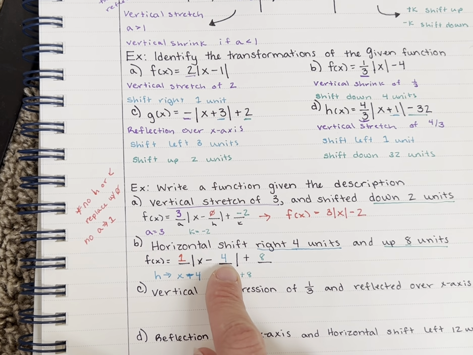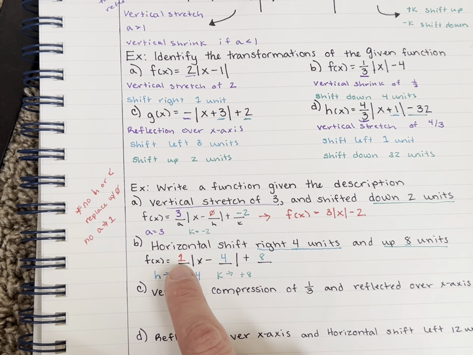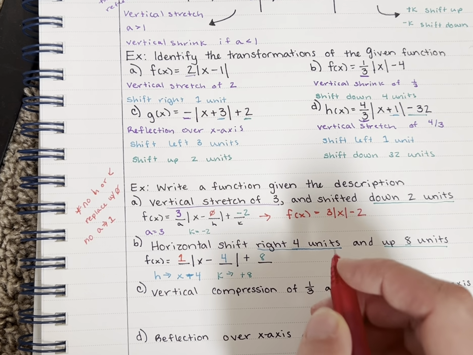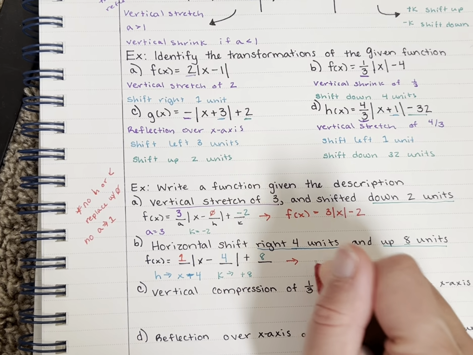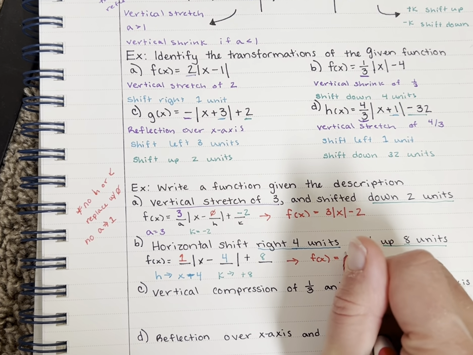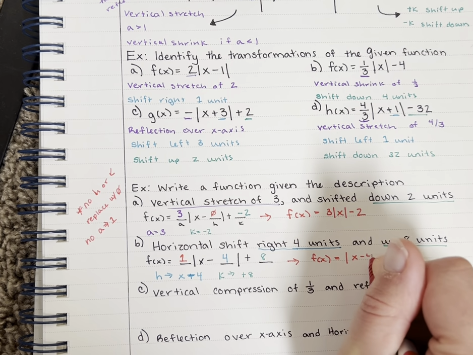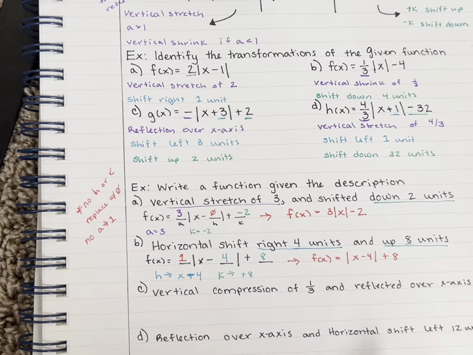Notice that if I put a 1 here, that would change it, because that'd mean a shift left or right, correct? And if I had a 1 up here, that means it's shift up and down. But 1 here doesn't change it. And the reason why 1 doesn't change it is because I'm multiplying by 1. That doesn't change the equation if you multiply by 1. So my final equation is going to be f of x equals absolute value of x minus 4 plus 8. That's what it is simplified.